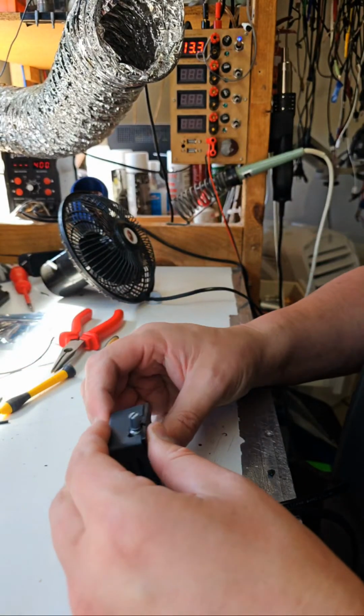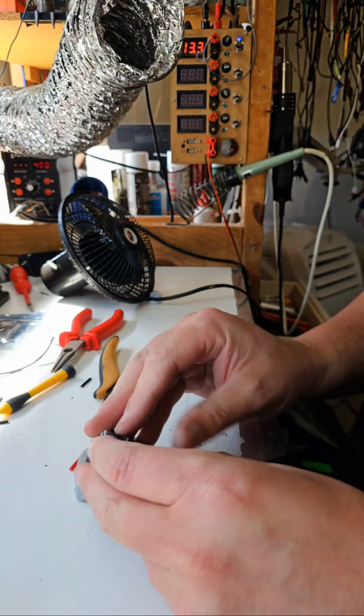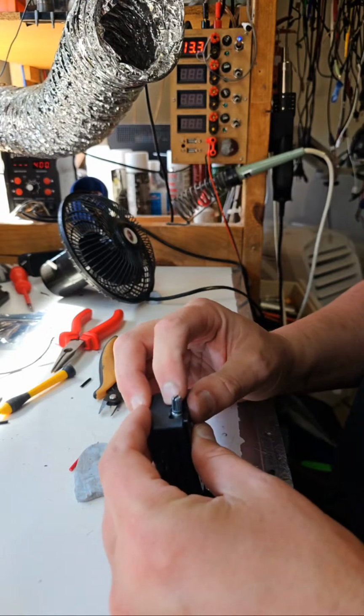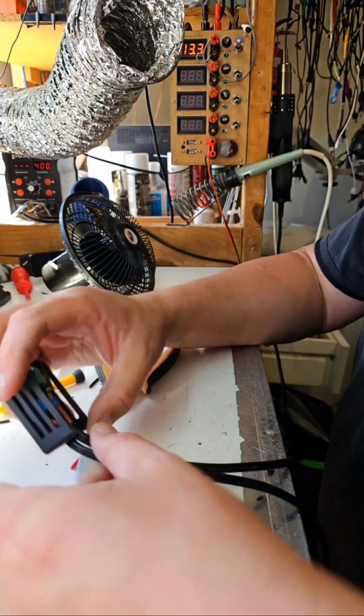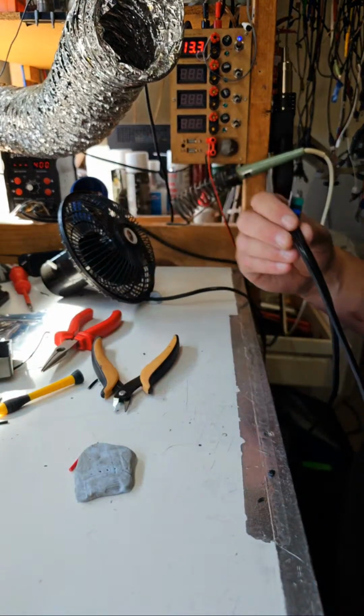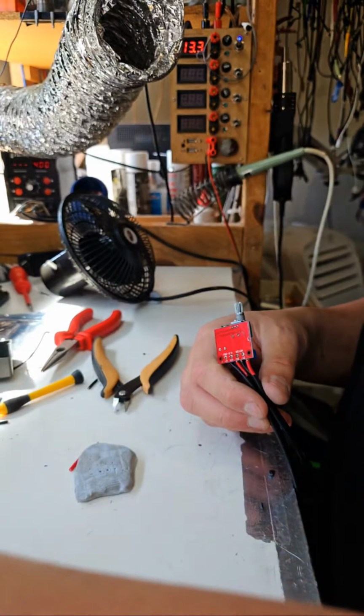Alright, what do we got? Can that go in under there? We might need to move it in that way. No, this box is not going to work. So, yeah, we are going to go to that other one, which means we're going to have to unwire stuff.